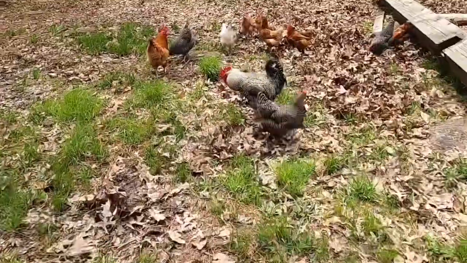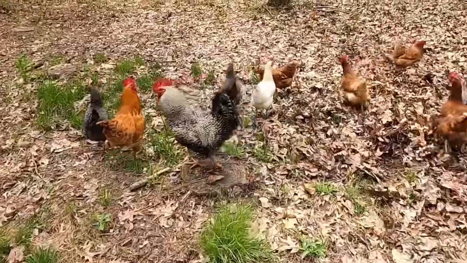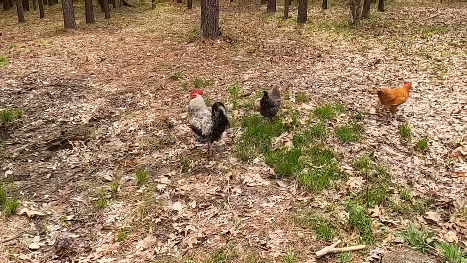Here's my big rooster that got chewed on by a fox the other day. He's got a messed up neck. He doesn't like to stand up. I think he got dragged off by a fox.